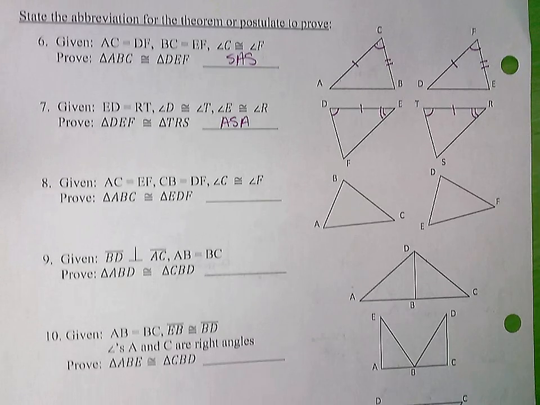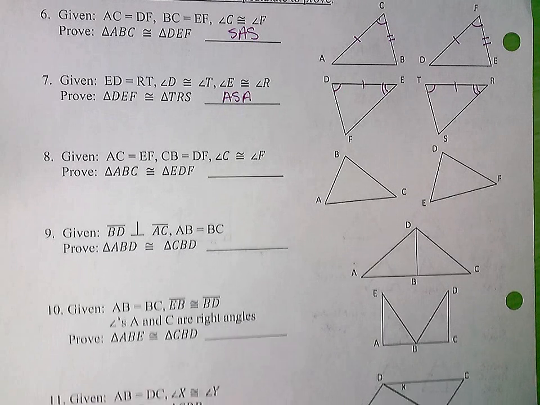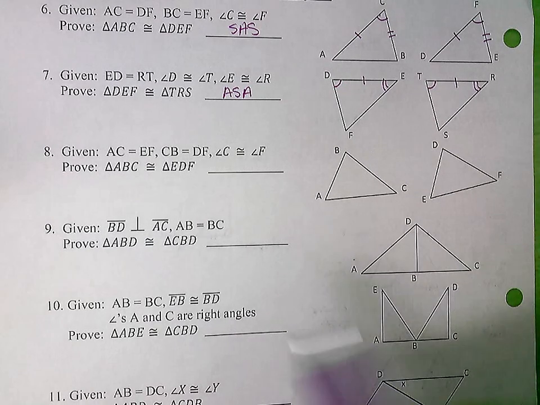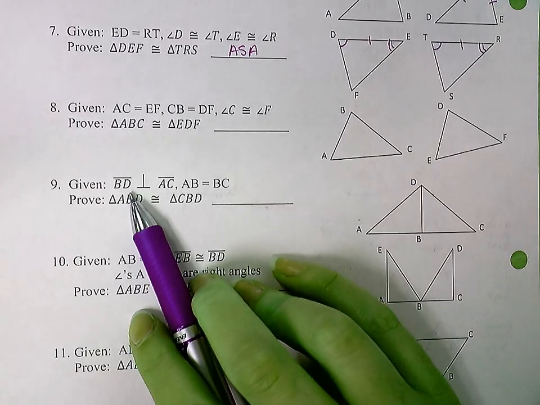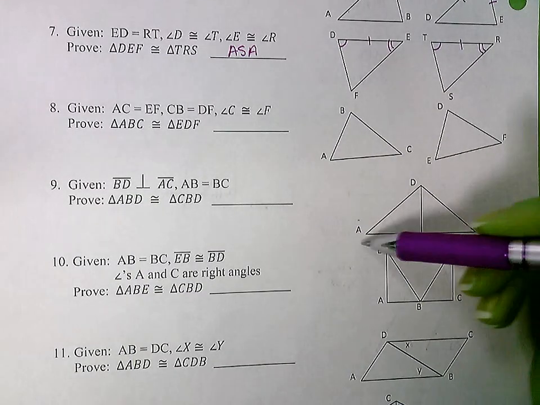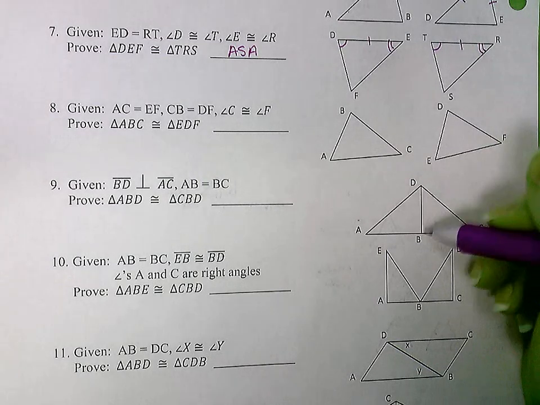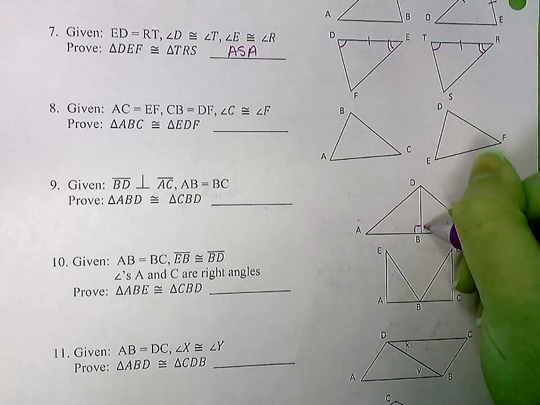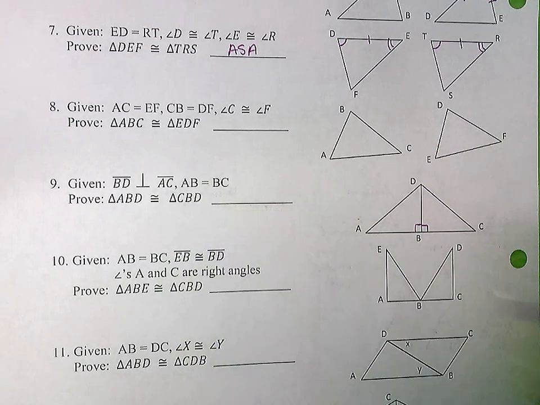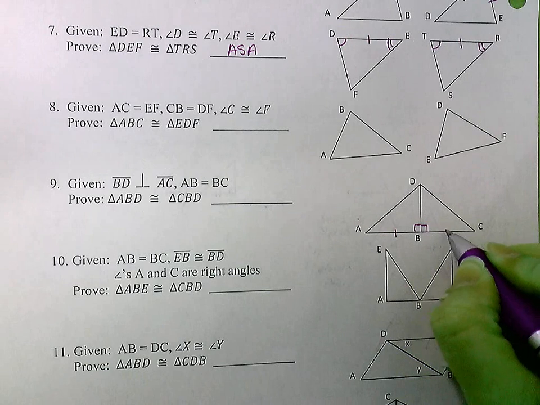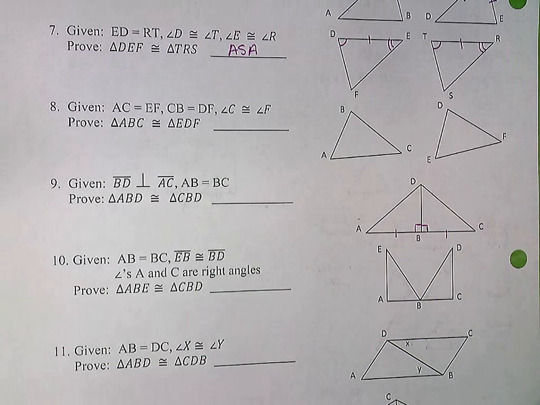Before you continue, I know some of you aren't done yet. I'm gonna look at number 9 really quick. So, number 9, I have segment BD is perpendicular to segment AC. Since those are perpendicular, that means you have right angles created. I'm also given AB is equal to BC, so those are congruent.